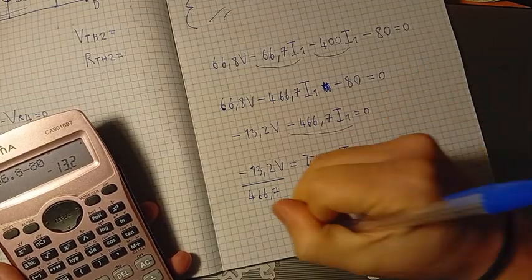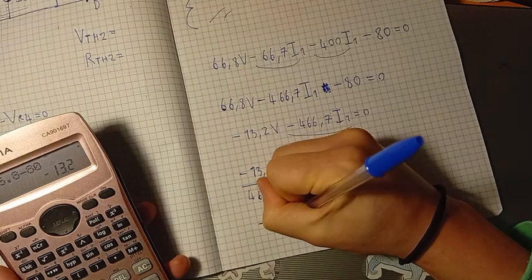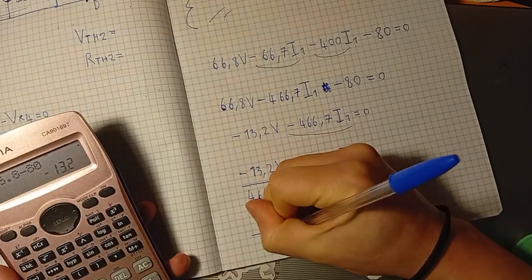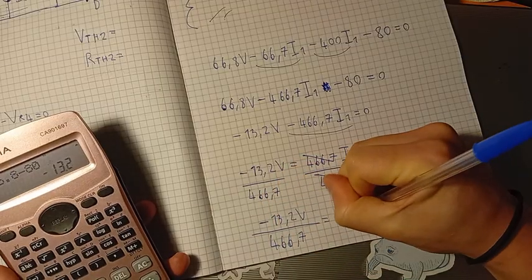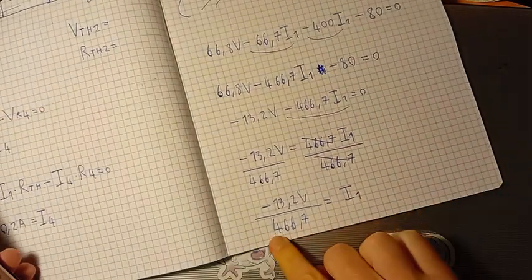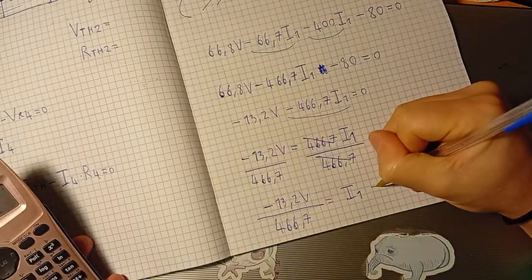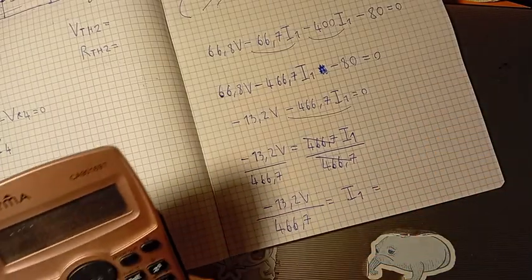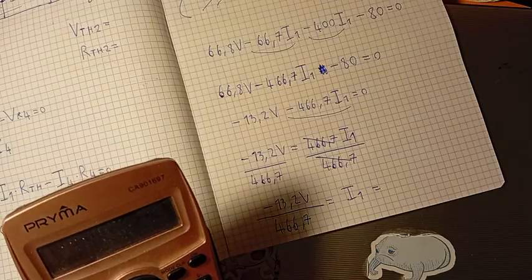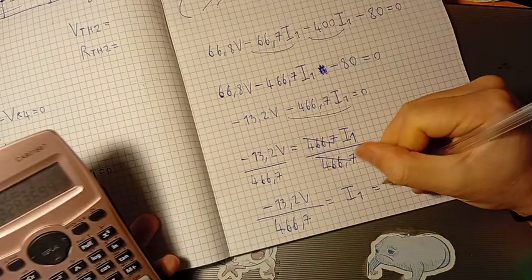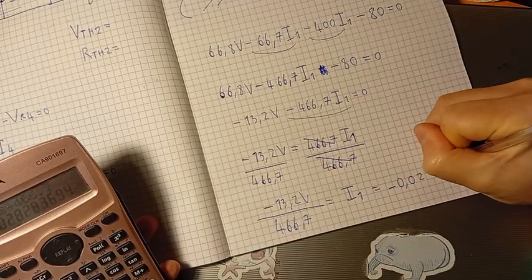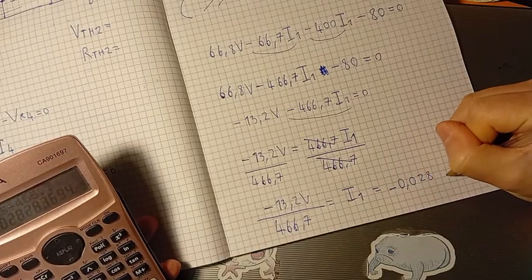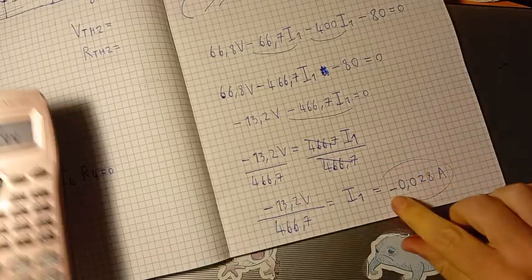So now we have this. Now we have to do this. Let's find out how much is the value. The value is minus 0.028. As you can see, the value is negative here.